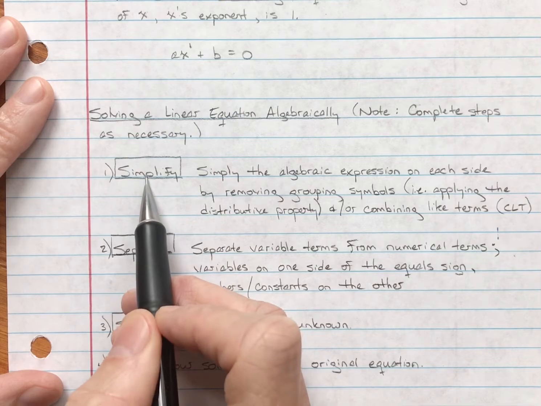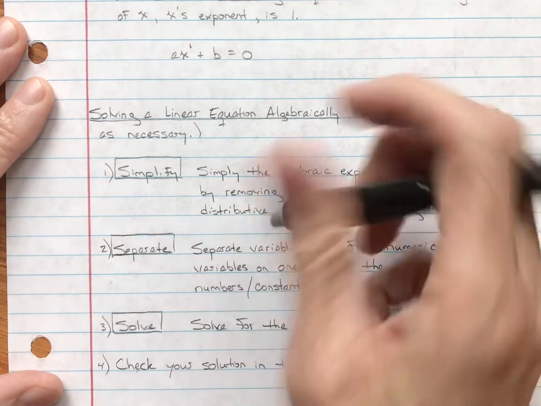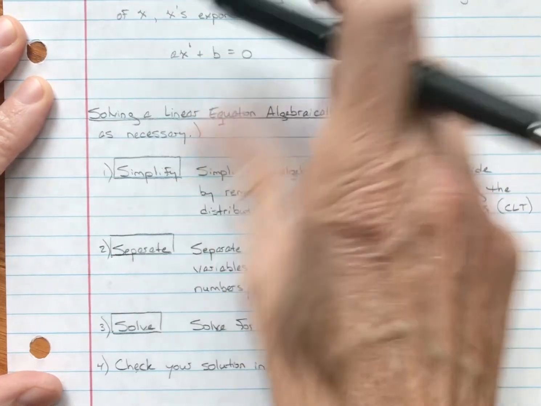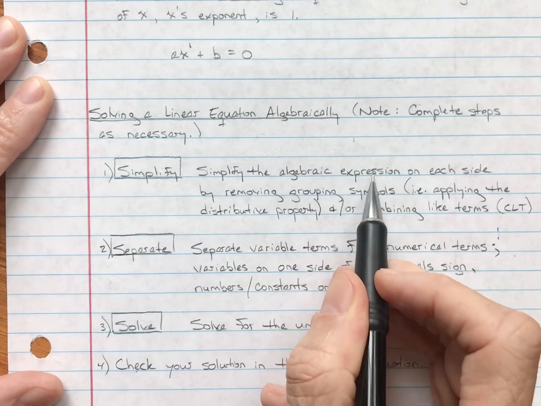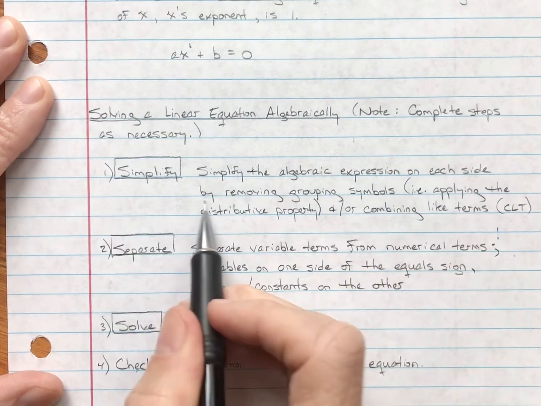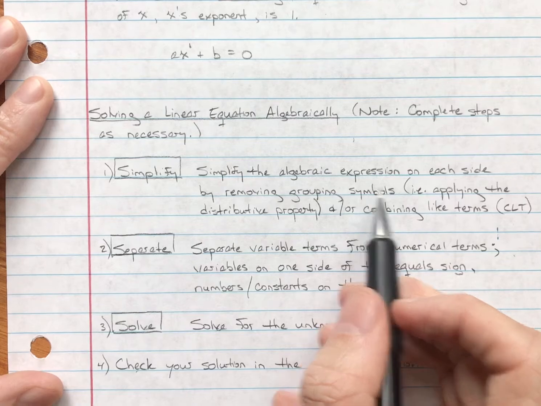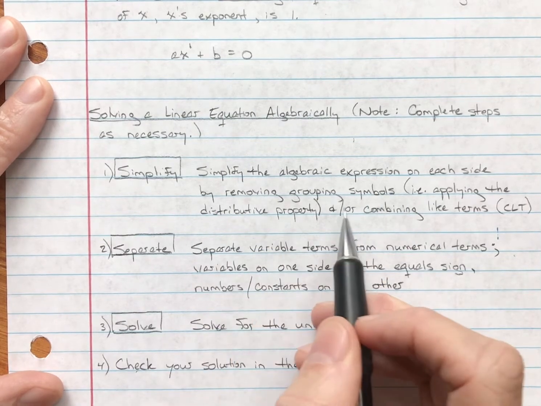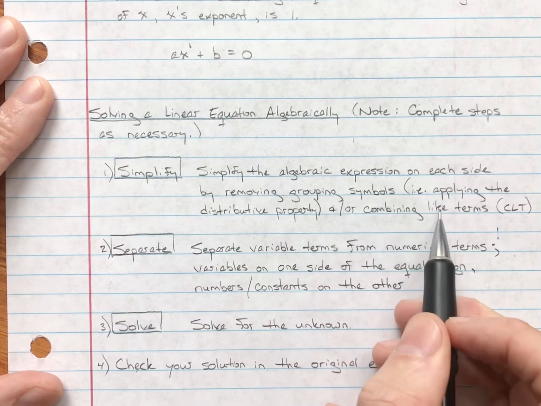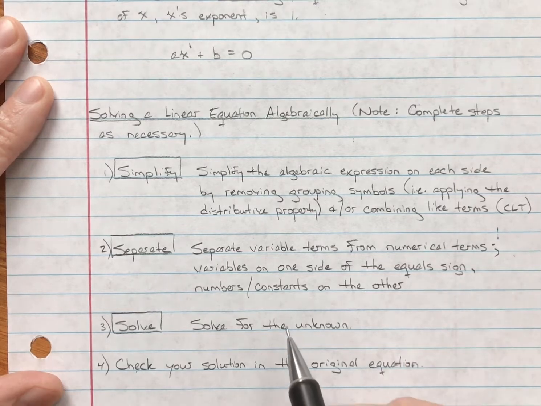So step 1, as necessary, simplify. Let's rewrite that as: simplify the algebraic expression on each side by removing the grouping symbols. In other words, applying the distributive property and or combining like terms, which is often abbreviated CLT.